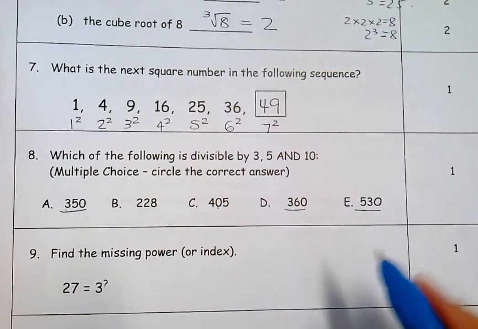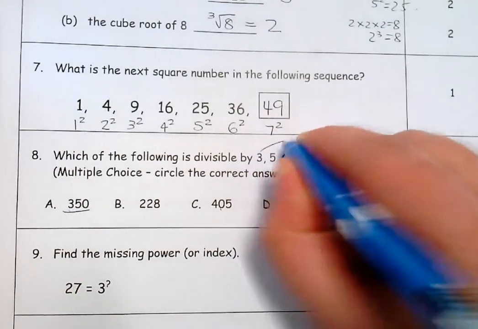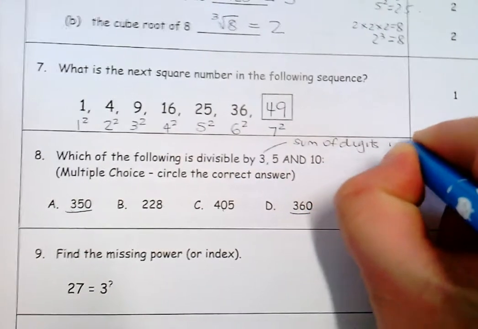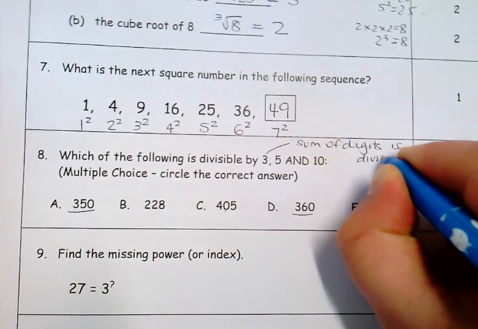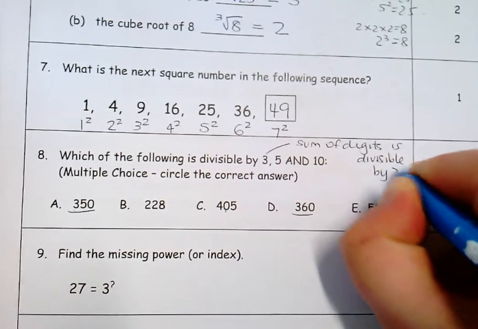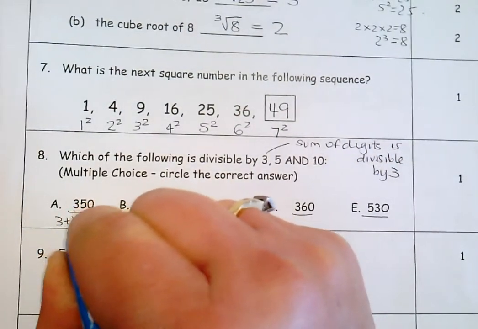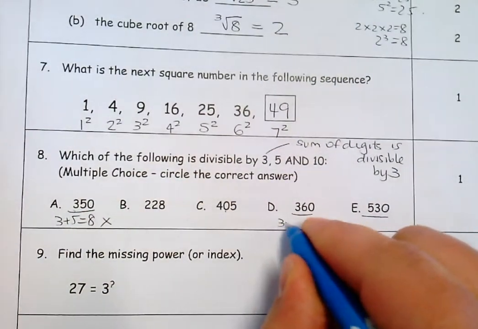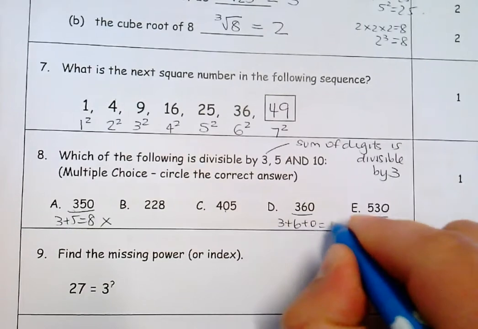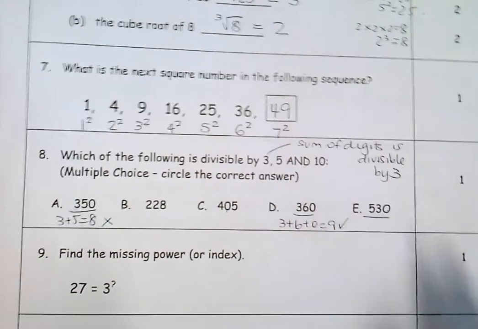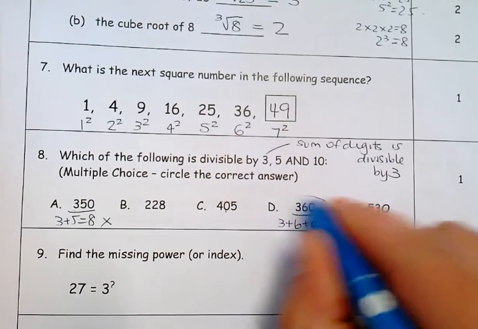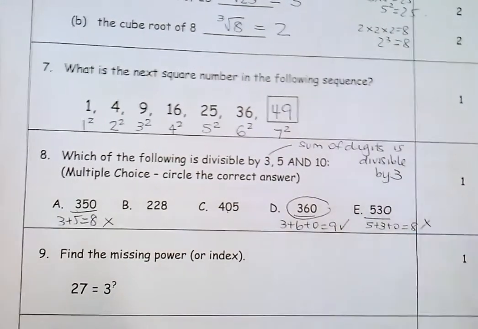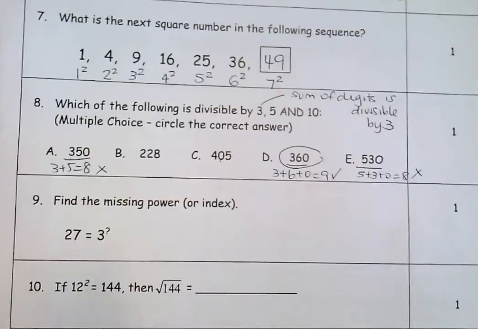Okay, now we need to see which ones are divisible by 3. So to be divisible by 3, the sum of the digits is divisible by 3. So let's add up these digits. 3 plus 5 is 8. You can't divide 8 by 3. 3 plus 6 plus 0 is 9. 9 is divisible by 3 because 9 divided by 3 is 3. And this one, 5 plus 3 plus 0 is 8. That is not, 8 is not divisible by 3.